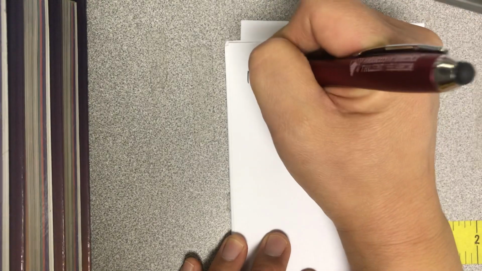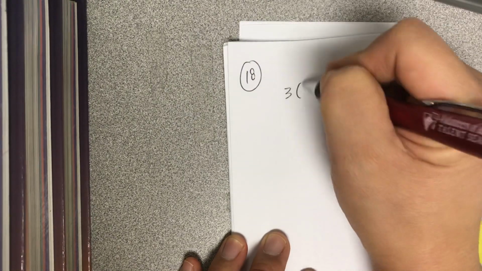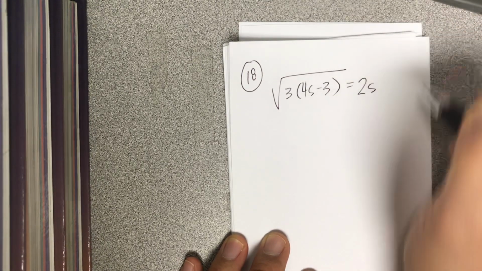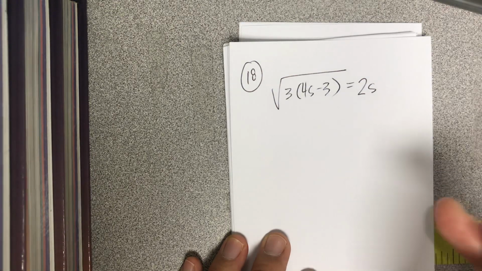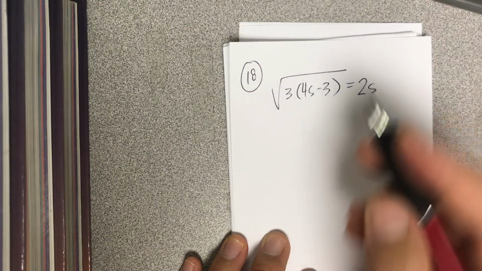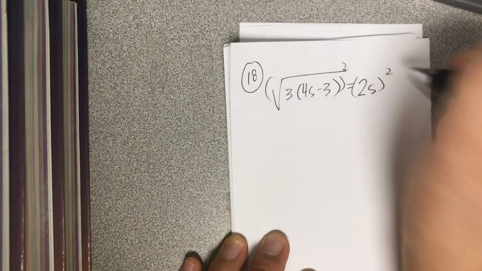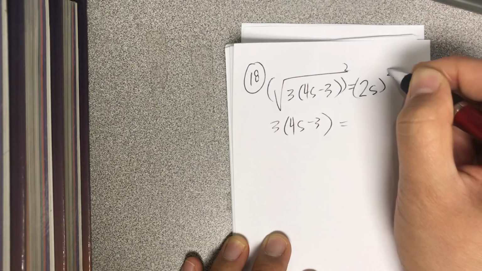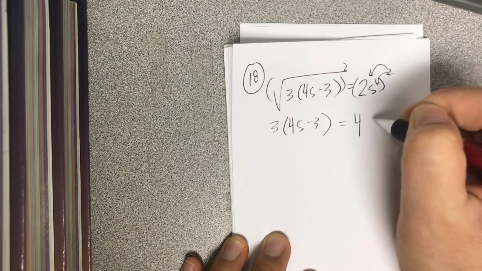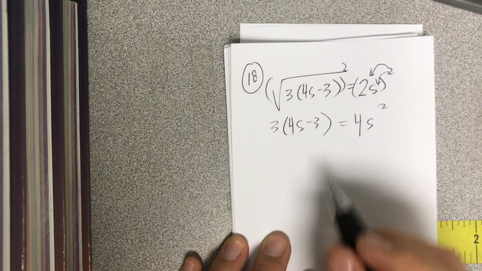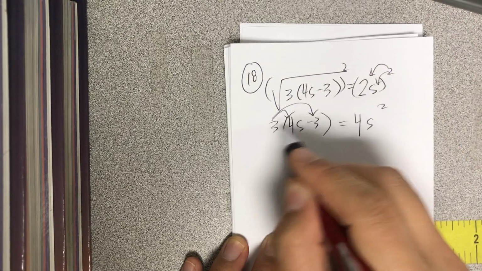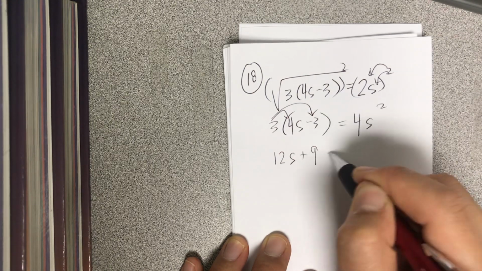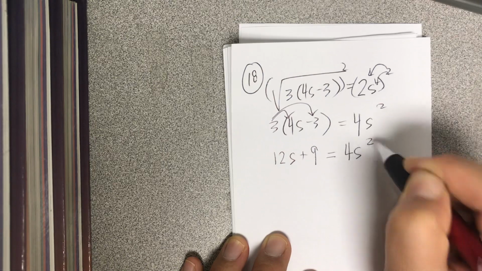And I'm going to finish off with number 18. It says 3 times 4s minus 3, all under the square root, equals 2s. What's the value of s? First, what is ugly here? It's that square root, right? So we're going to square both sides. That's just going to be a regular 3 times 4s minus 3 equals 2 squared, which is 4, s squared is s squared. Okay, I'm going to distribute my 3. 3 times 4s is 12s. 3 times negative 3 is negative 9 equals 4s squared.